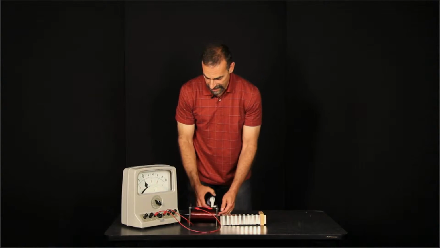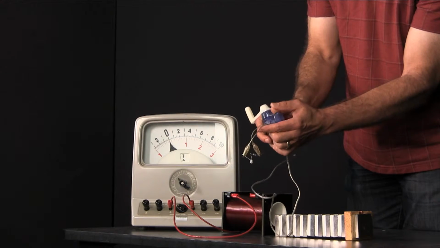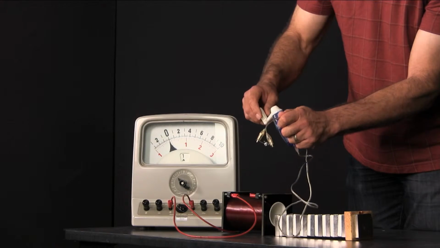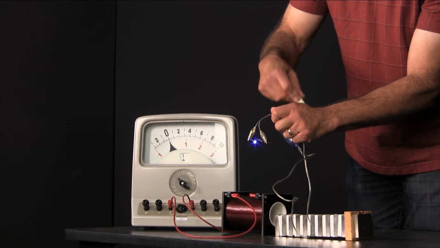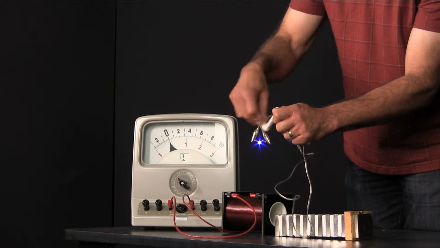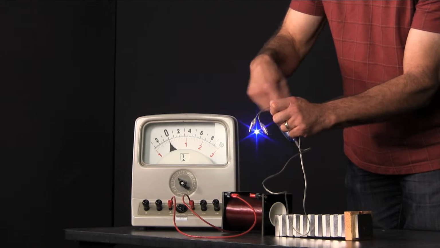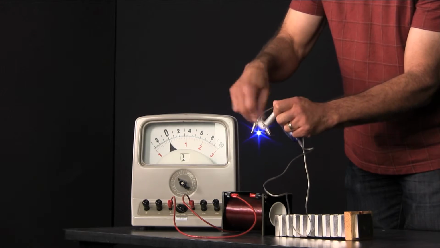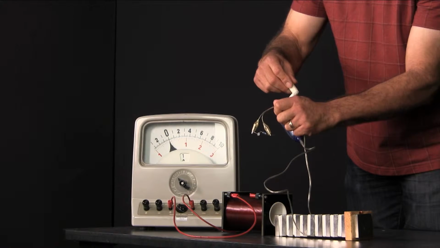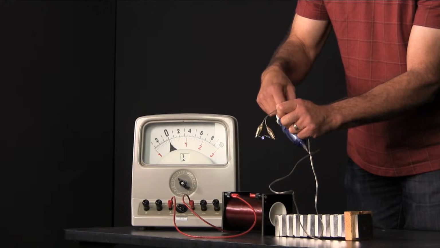Here's a little handheld generator. I've got a light hooked up to it. And if I turn it around like this, you can see the light light up. And when I stop, it goes off. This is a little hand crank generator. I'm turning the wire with my hand in a magnetic field, and it's making energy.